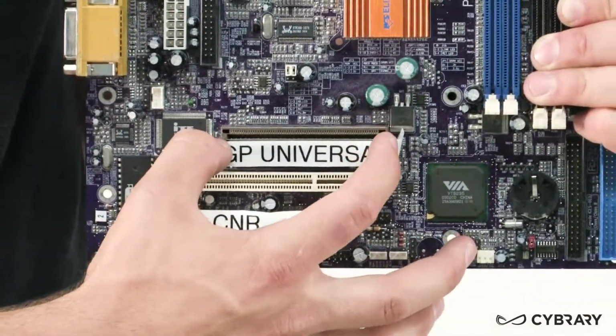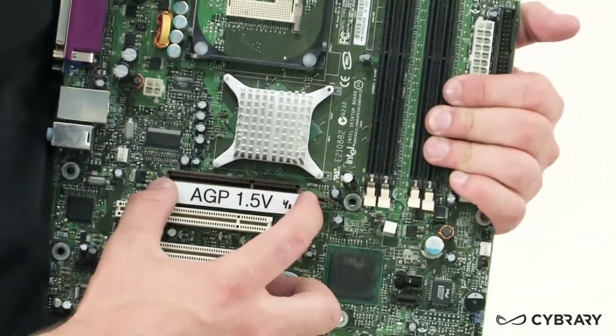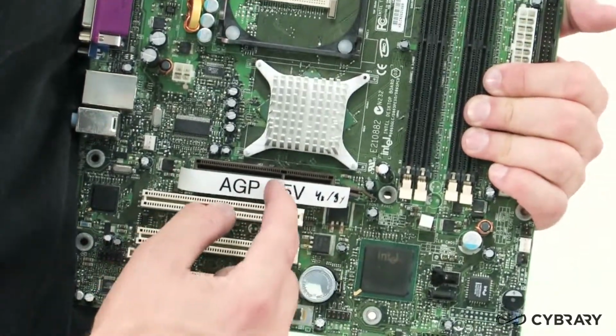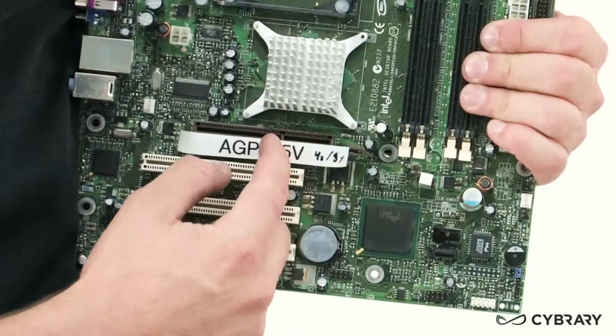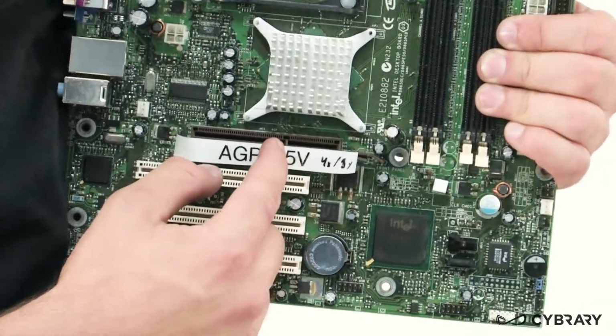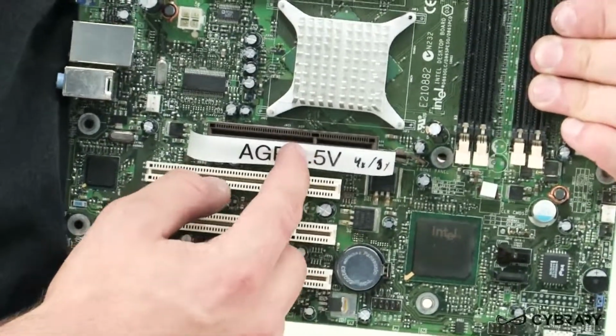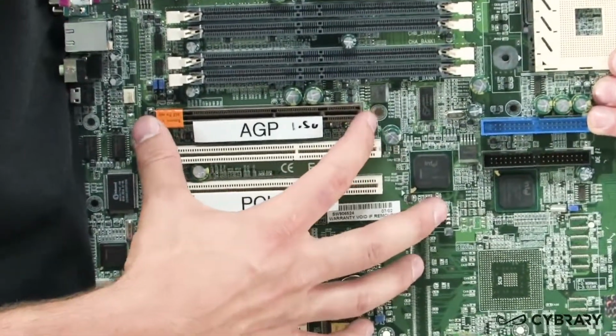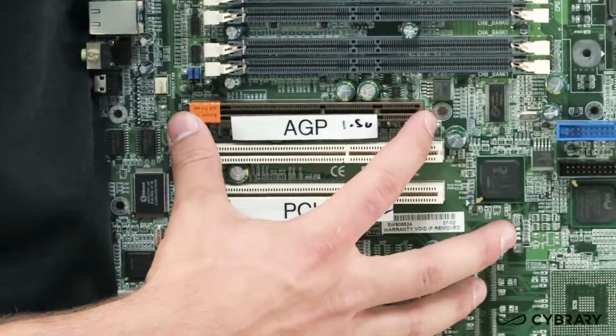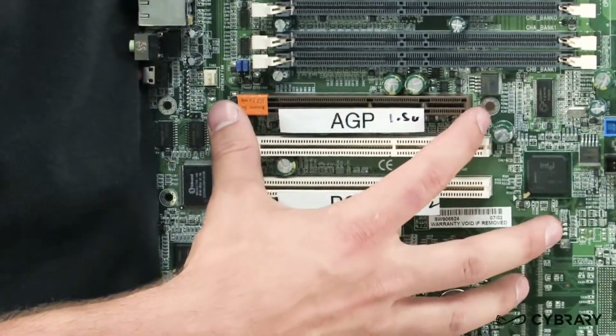So we see we have an AGP universal slot there. And then a little bit more restrictive, we have our AGP 1.5 volt slot here, which has a separator, which restricts which cards we can put in there to prevent us from putting the wrong type of card in. And then we have our AGP Pro slot. You'll notice that the AGP Pro slot is significantly larger than a standard AGP slot.